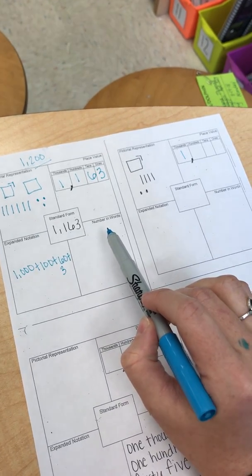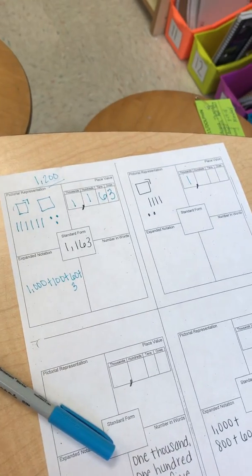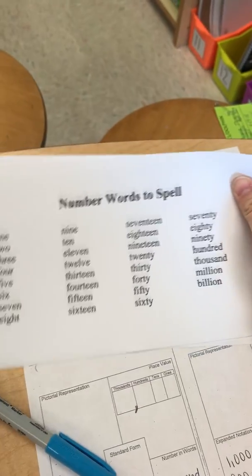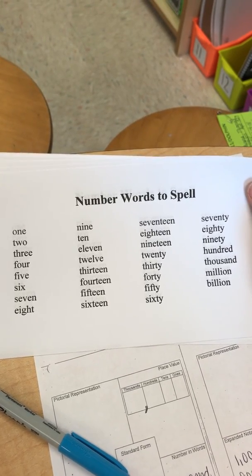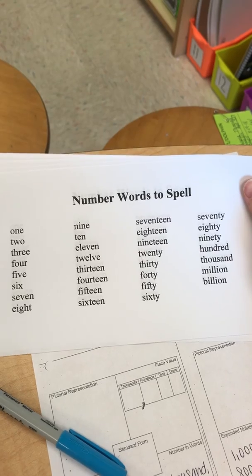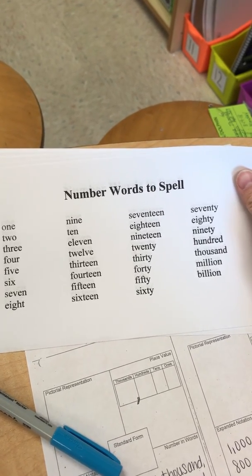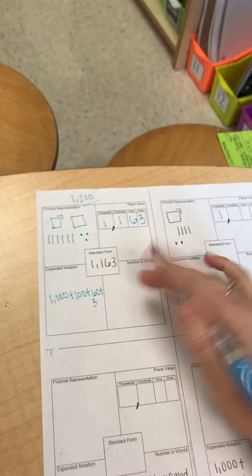So now we are going to write our numbers in words. Your student received a chart that looks like this. They have this in their journal, so if they need to know how to spell words, it is there for them. I do not expect them to write out 20, 30, 1,000. It is here for them. So we are going to spell the words 1,163.